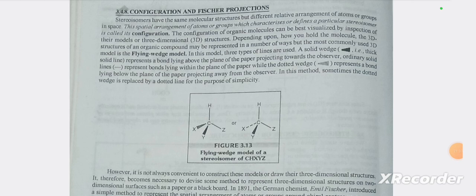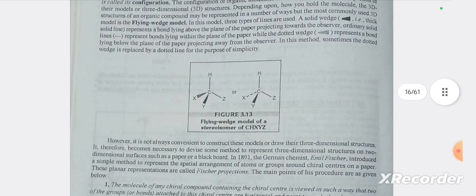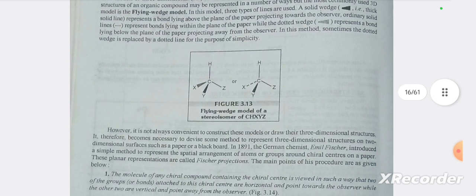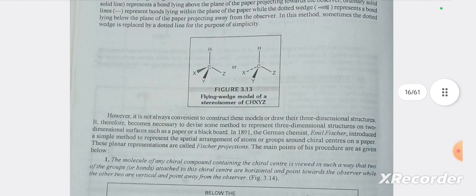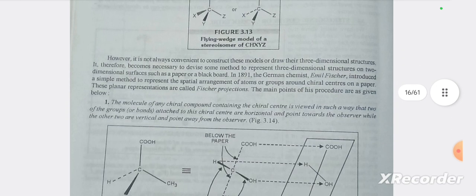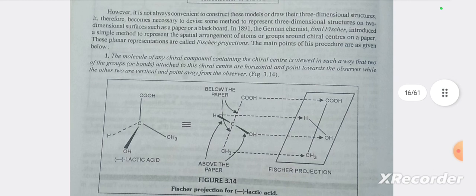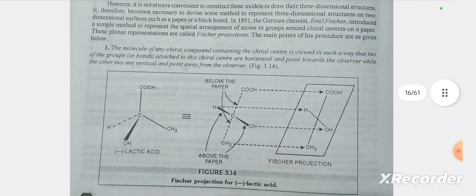models or three-dimensional structures. Depending upon how you hold the molecule, the 3D structures of one organic compound may be represented in a number of ways, but the most commonly used 3D structure of an organic compound is the flying wedge model. In this model, three types of lines are used: a plain line, a solid wedge, and a dotted one. However, it is not convenient to construct these models or draw their three-dimensional structures.